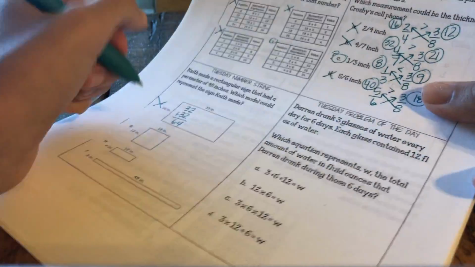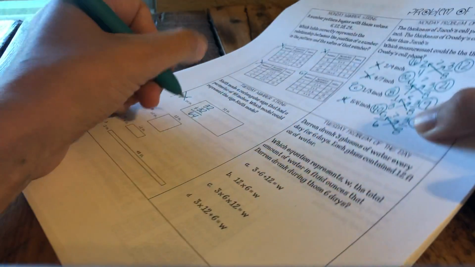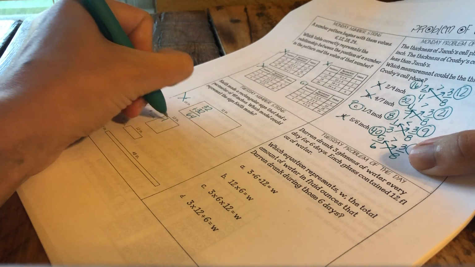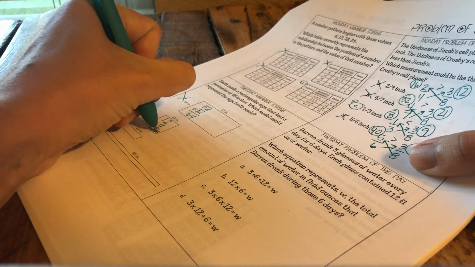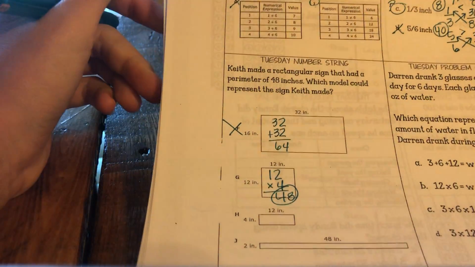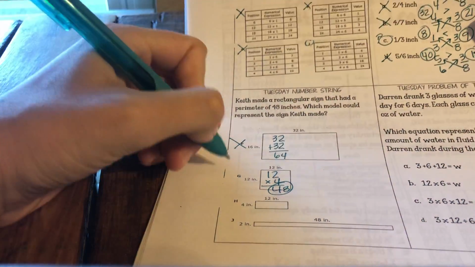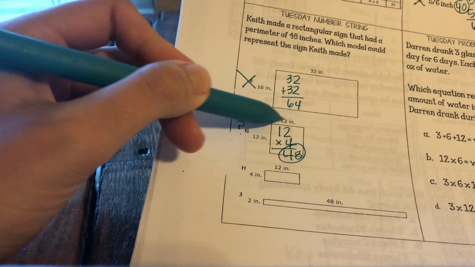Okay? We know that this shape is a square, which means all sides are equal, which means I could add 12 plus 12 plus 12 plus 12, or I could just do 12 times 4, which equals 48. Okay, 48 all the way around because I did it 4 times, which means this could be my answer because perimeter goes all the way around.